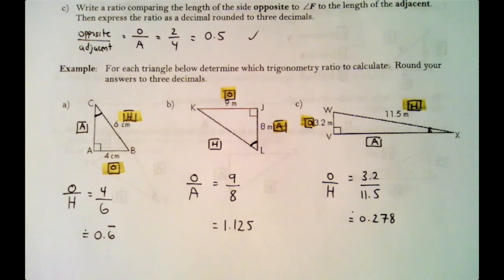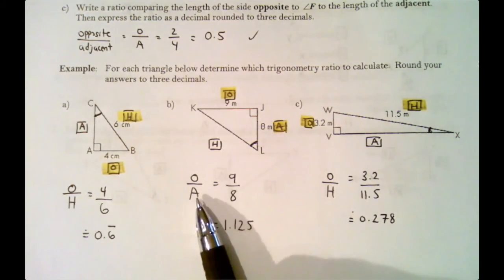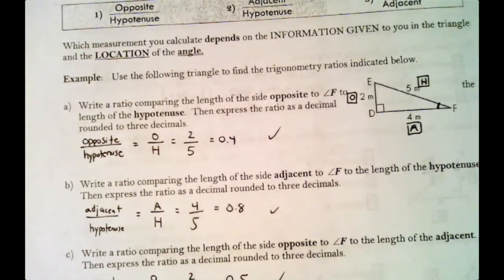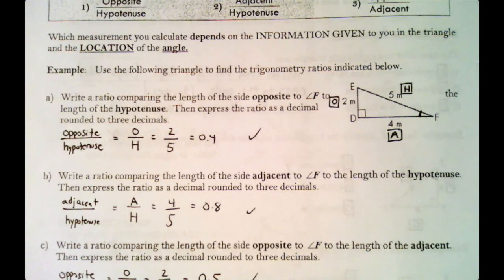And I know it doesn't look like we're really doing anything yet, and it's because we're not. What we're doing is we're building to eventually being able to solve for sides and angles in triangles. But these ratios become really important: the O over H ratio, the O over A ratio, and the one that we didn't do in the last three examples, the A over H ratio. In the next lesson, I'm going to show you why these ratios are so important, and then we're going to start solving for some side lengths.